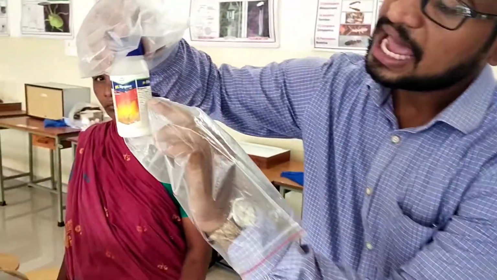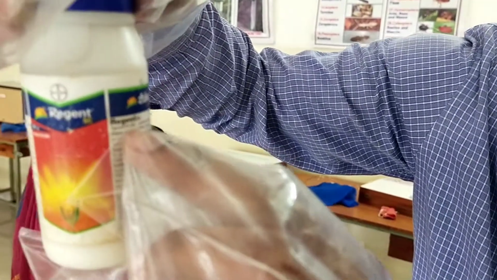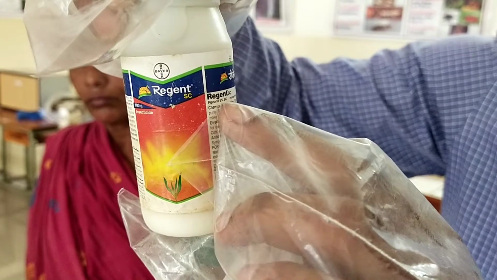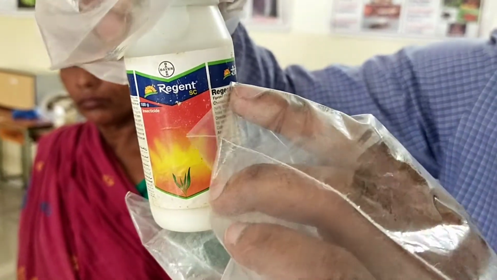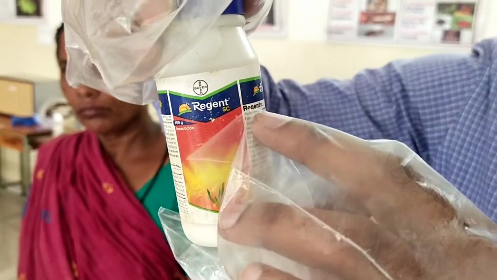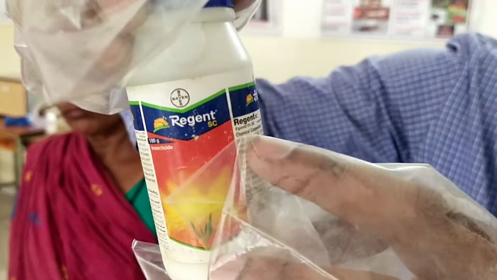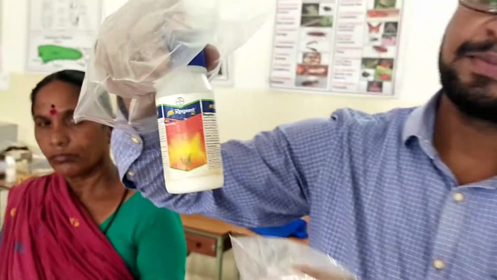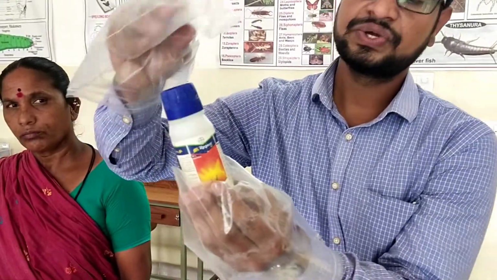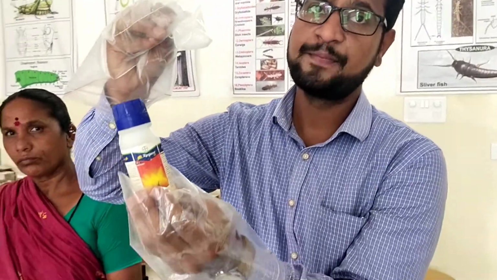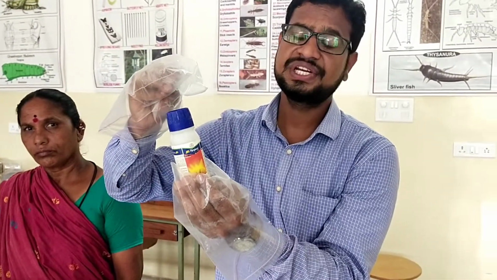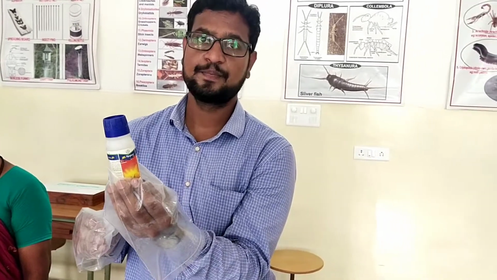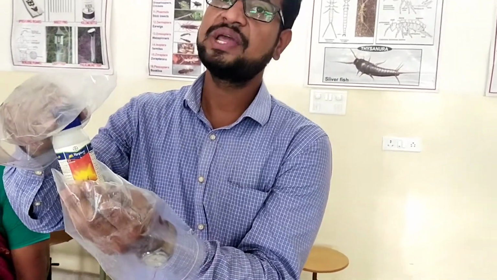Coming to the active ingredient, this is the active ingredient: fipronil 5% SC. This is the chemical name, or the active ingredient, of this Resent insecticide. For example, 5% SC means that if you take 100 ml of the insecticide formulation, you will have 5 ml of the active ingredient. That is the meaning of 5% SC.